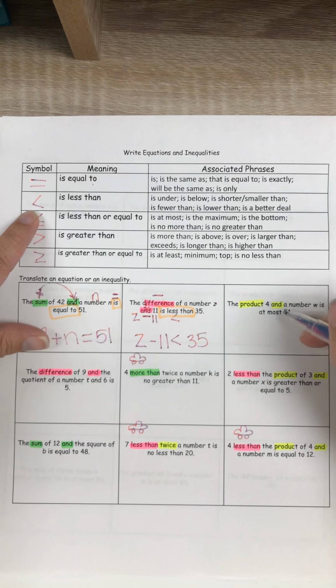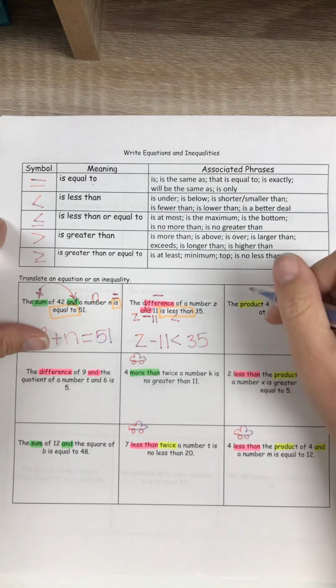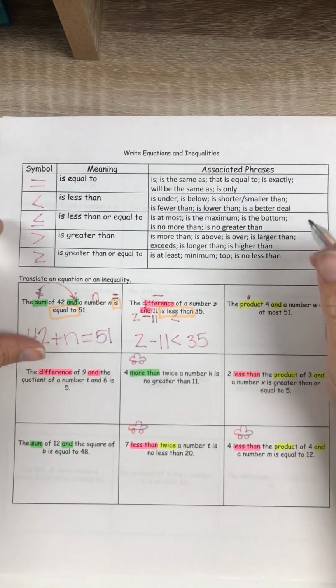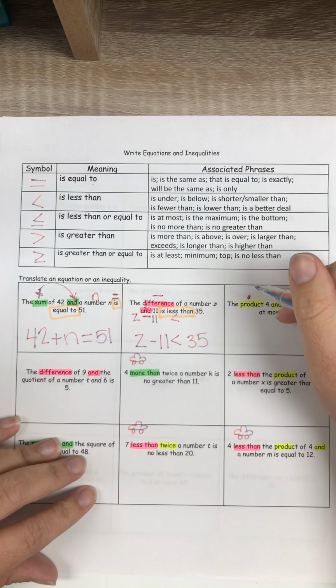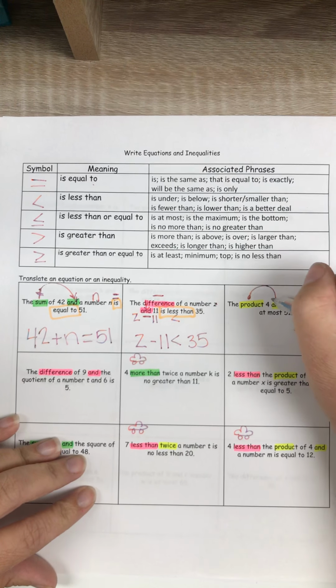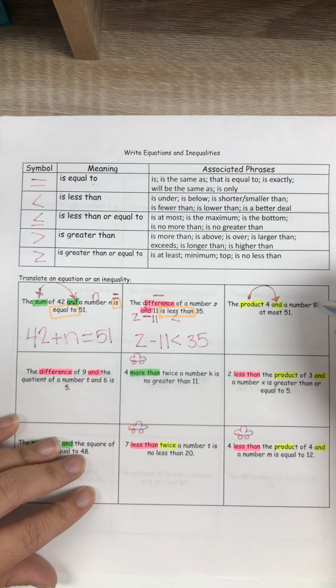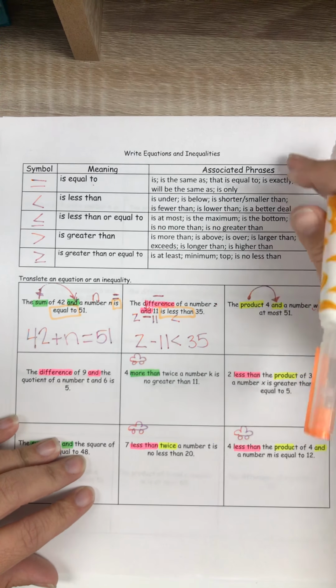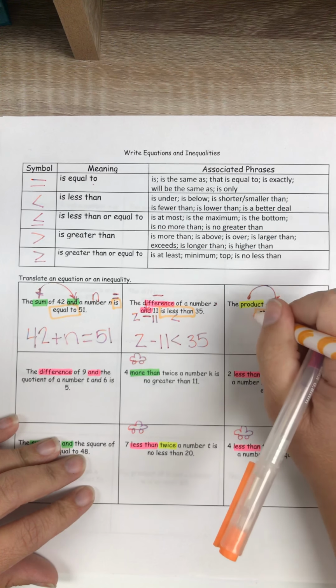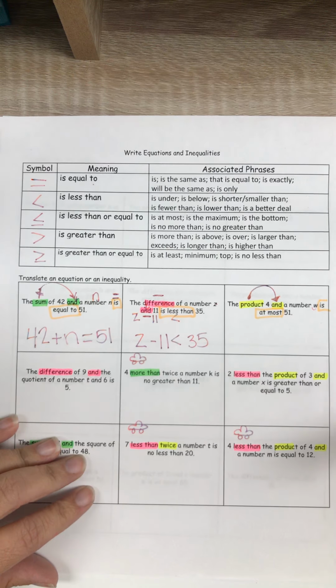All right, the next example is product. Product means to multiply, and that's the answer to a multiplication problem. So that's going to go where the and is. So the two things we're going to multiply are 4 and the number w. w, remember, is a variable. Is at most. So now we need to look up here in those associated phrases for the words is at most.